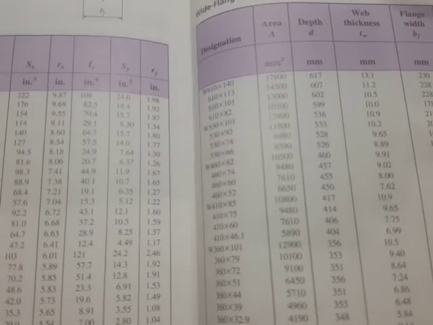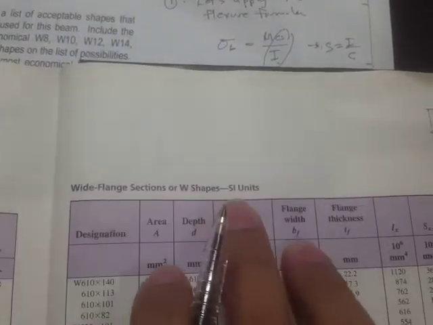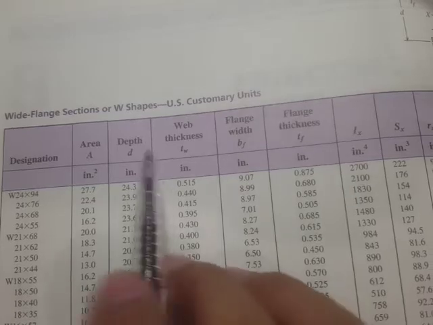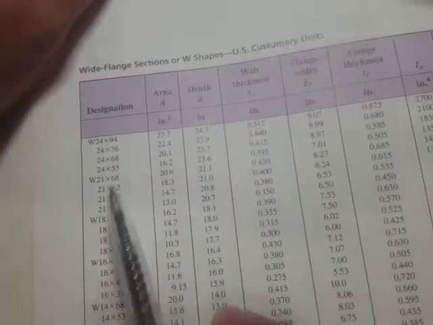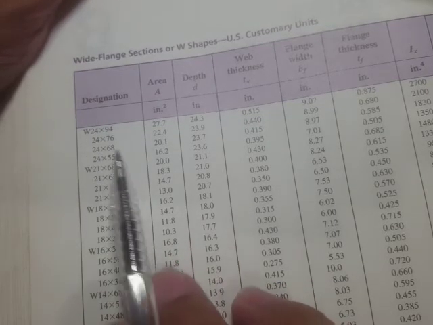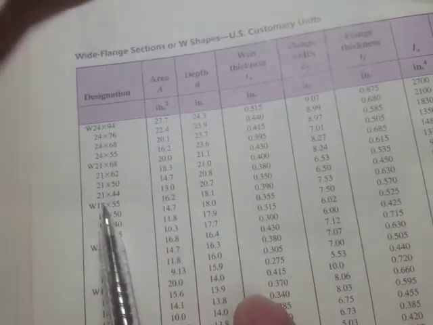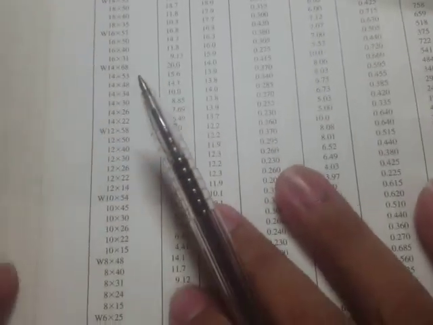Now going to the table, here's our table. At the back of the textbook, there's actually a table of wide flange sections in SI, but there's another one in US customary units. Okay, so you would notice here we have a designation of the wide flange sections. We have 24, 21, 18, so it's from the largest to the smallest.